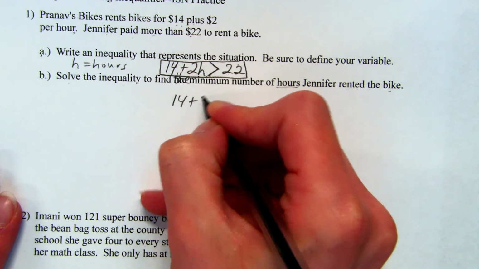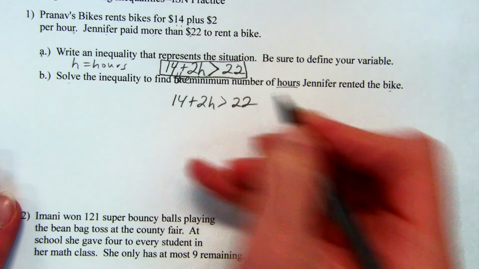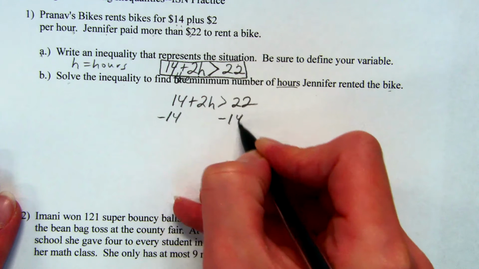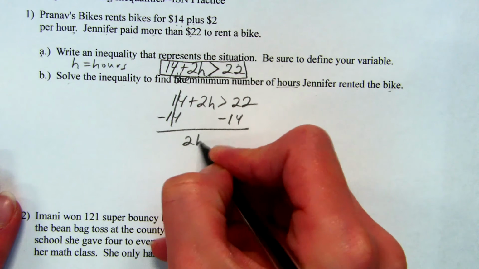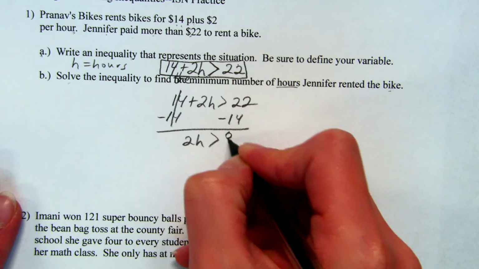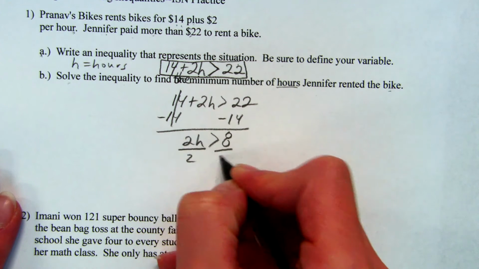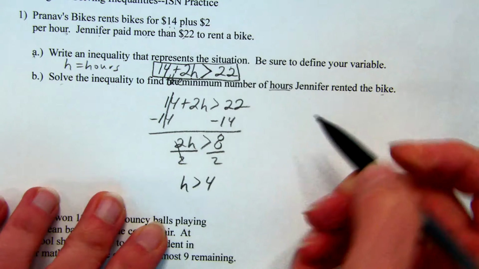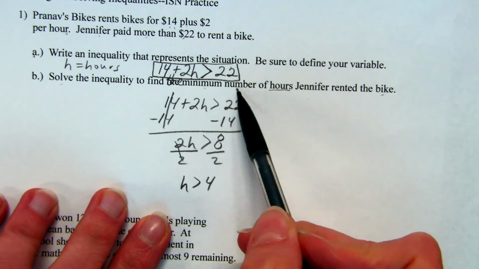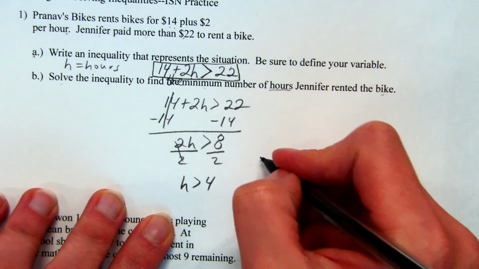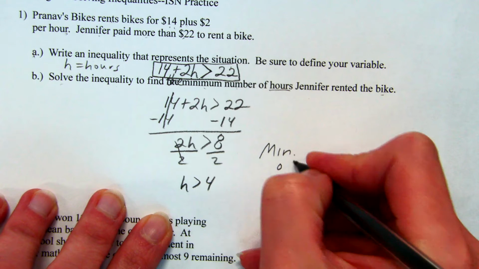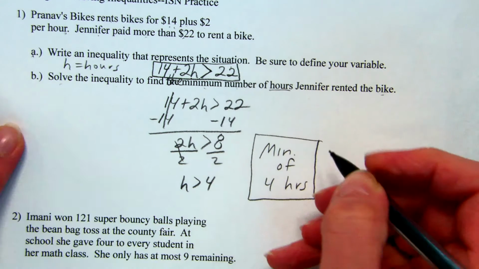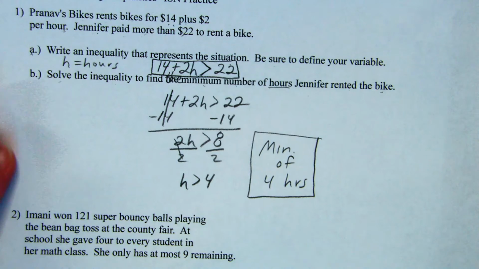So I just copy this down here and solve it. We subtract 14 from both sides. 2H is greater than 8. Divide by 2. We'll get H is greater than 4. So we're trying to figure out the minimum number of hours Jennifer rented the bike. So she had it for a minimum of 4 hours. You could say at least 4 hours. Lots of ways that you could word that.